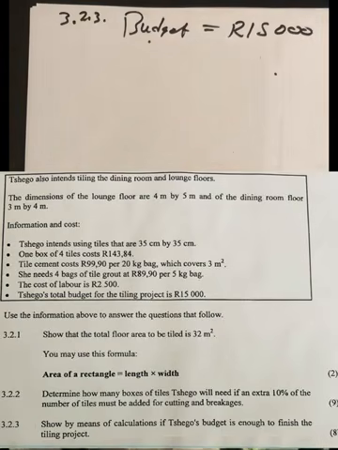We know that in terms of the boxes, she must buy 72 boxes. We're fine with that. The area that needs to be tiled is 32 meters squared.